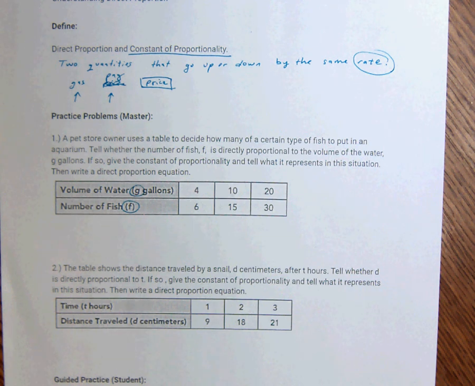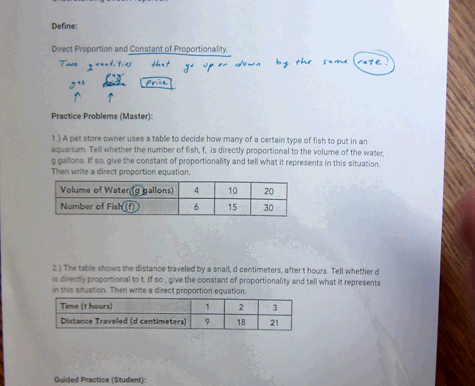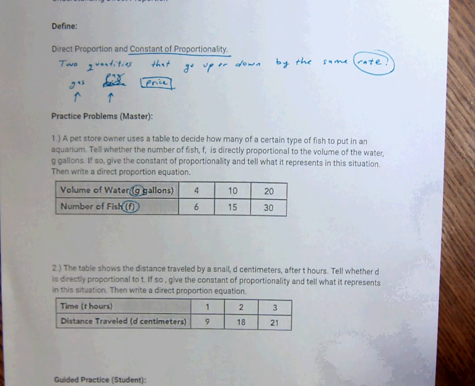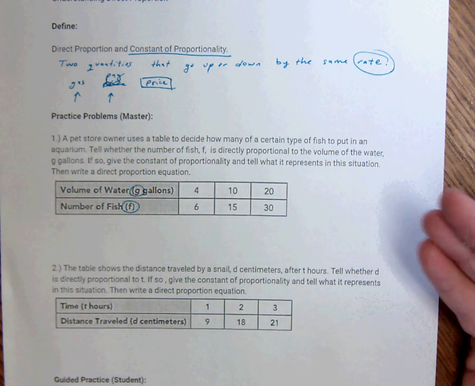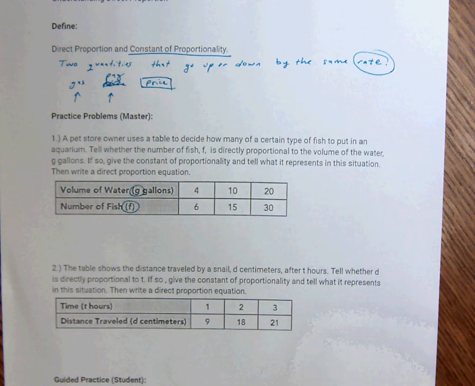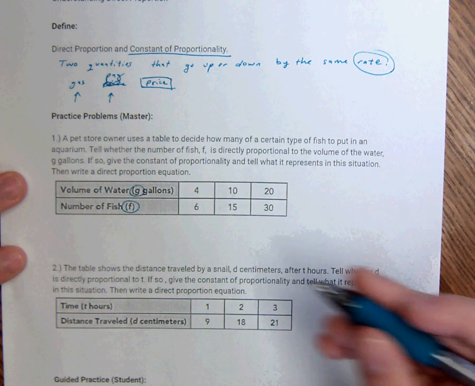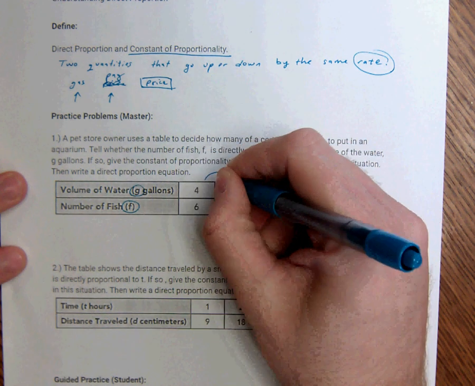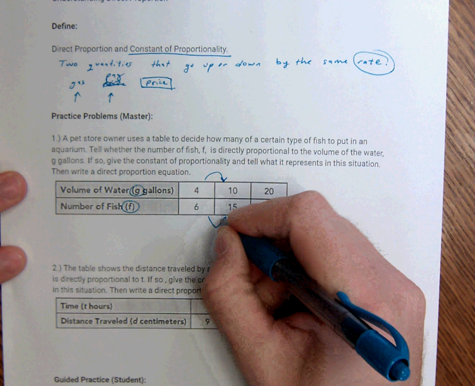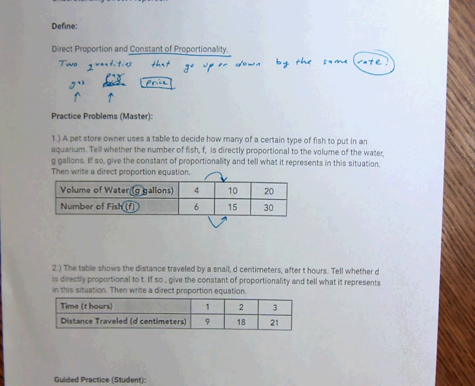So the owner has a table saying, this aquarium is this big, this is how many fish you can fit in there. What we're deciding is whether the water per gallon is proportional to the amount of fish you put into the aquarium. As it goes up, does it go up over here by the same amount?